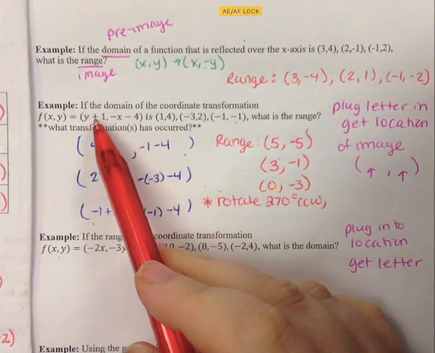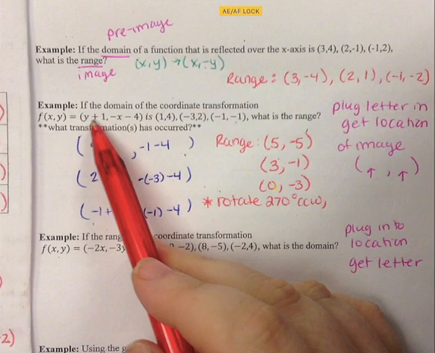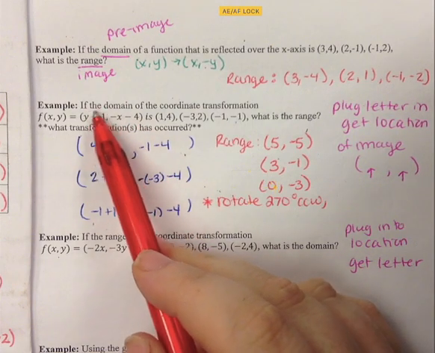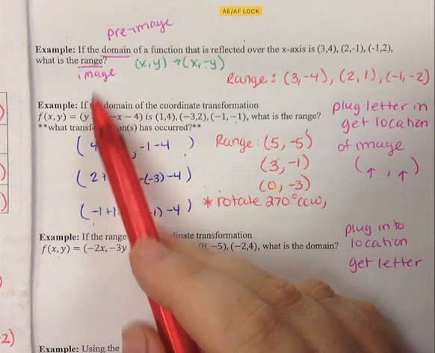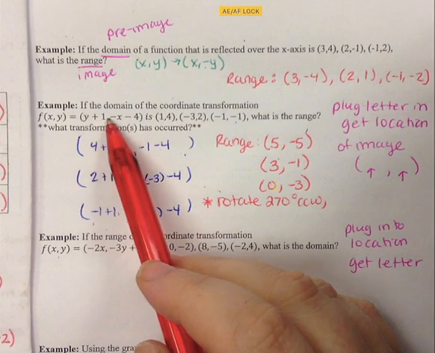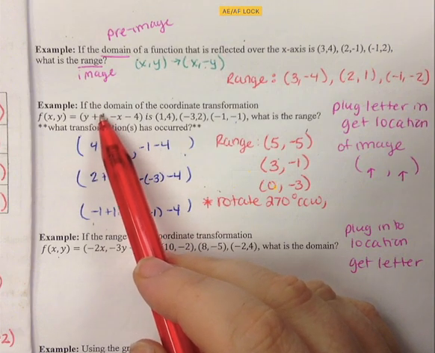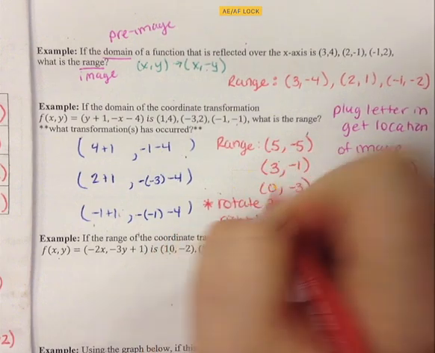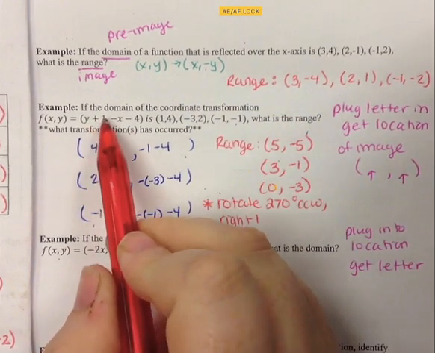And then, because we focused on the y's and the x's, now we look at the plus 1 and minus 4. Now the plus 1, since it's in the front location, is on the horizontal. So this is really adding 1 to the x's. So that's really a right 1. We're going right 1 because it's based on the location.